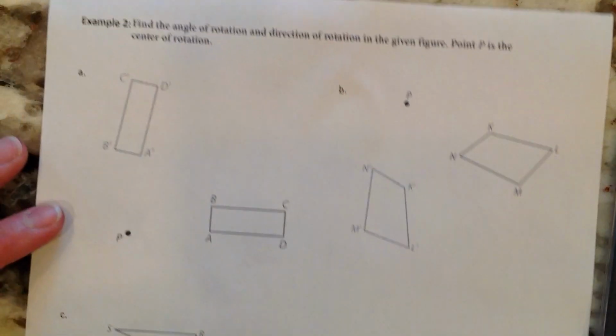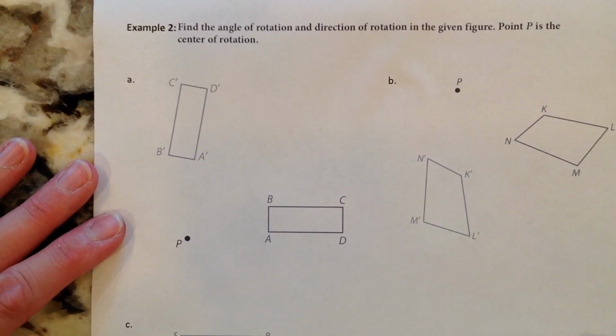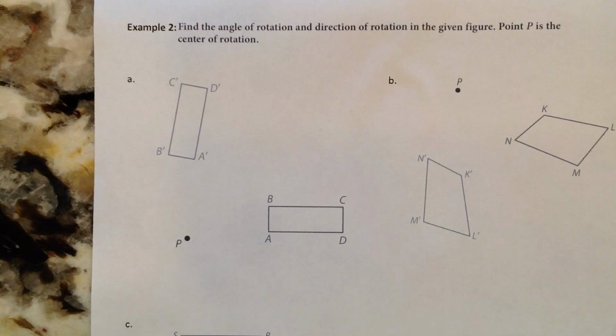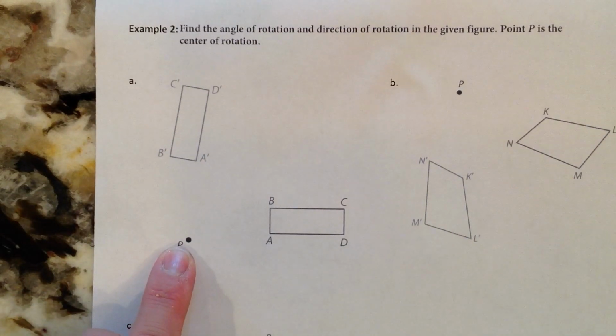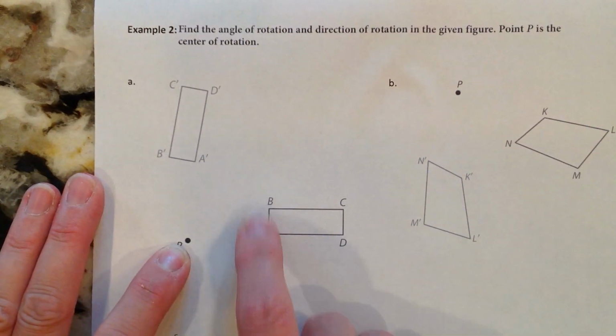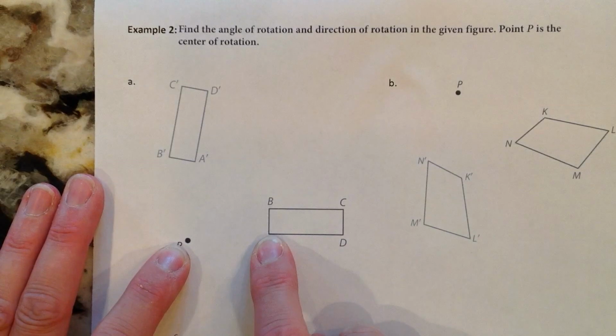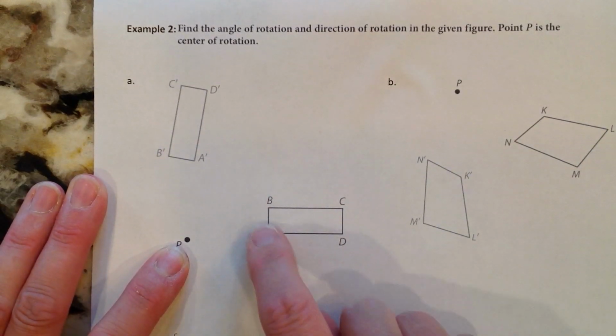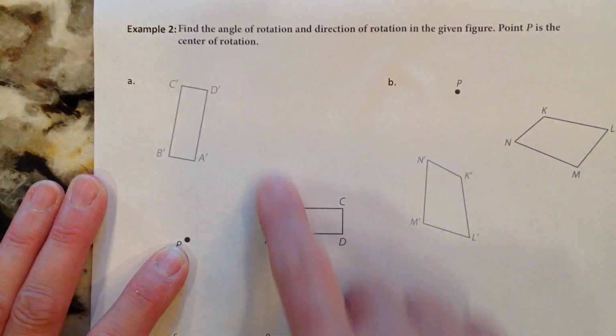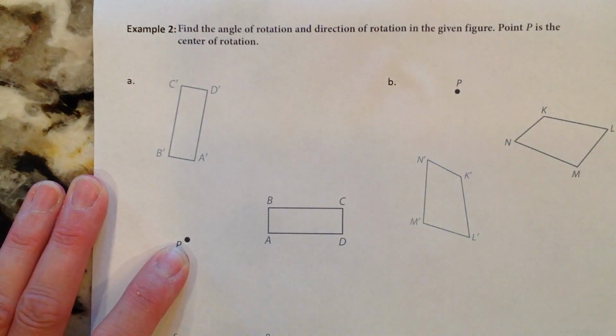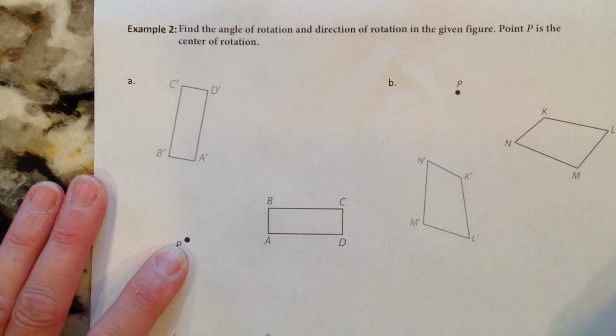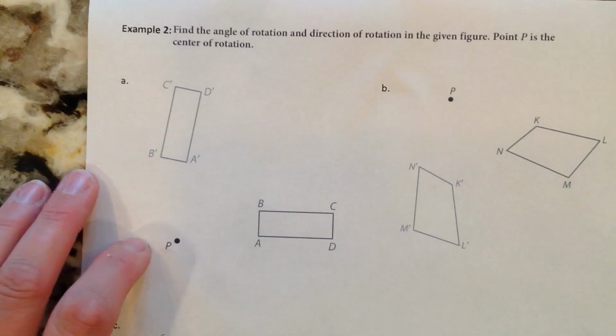Now the last part we have here on the back page is finding the angle of rotation and the direction. Very similar to how we just did on the front page, you look at a figure. The first thing you do is look to see where the point is down here. We have our point A, B, C, D figure, which is a rectangle, and it's over here. So we are definitely going in a counterclockwise manner, and I have no idea what the angle measure will be.